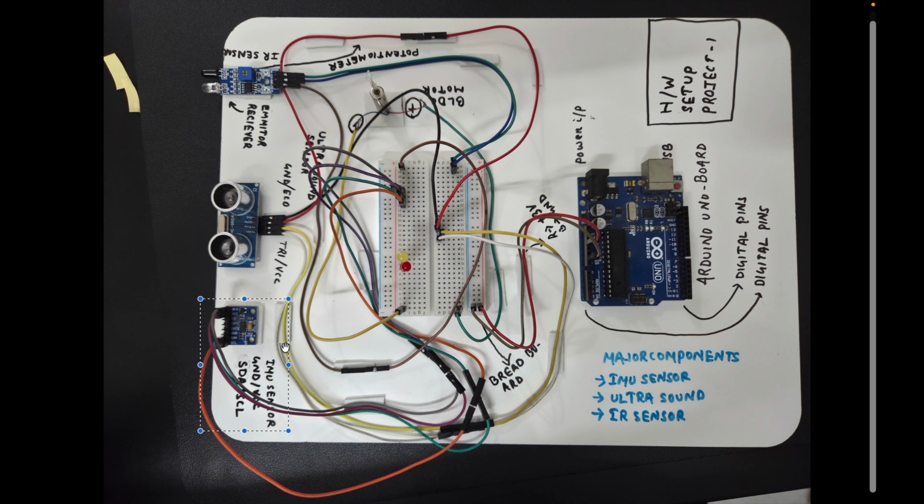IMU stands for inertial measurement unit. This is a sensor that is used to measure acceleration and the angle with respect to the x, y, and z axes. These are called roll, pitch, and yaw, which you will use in robotics and all the relevant topics.